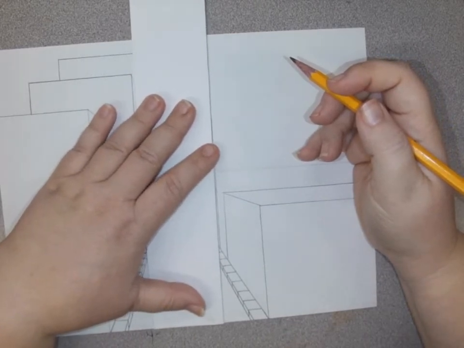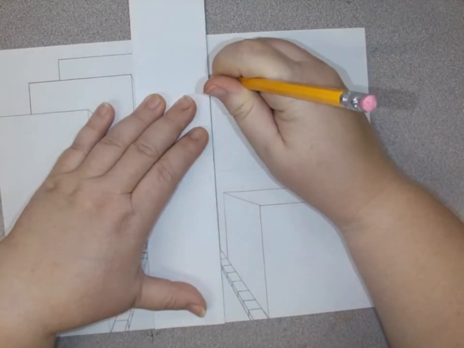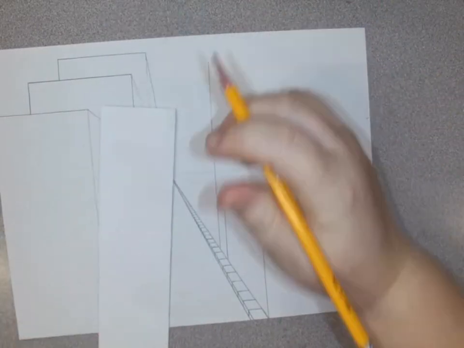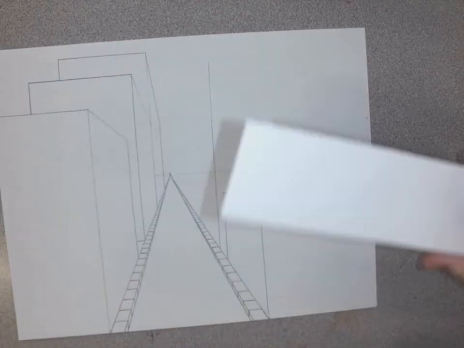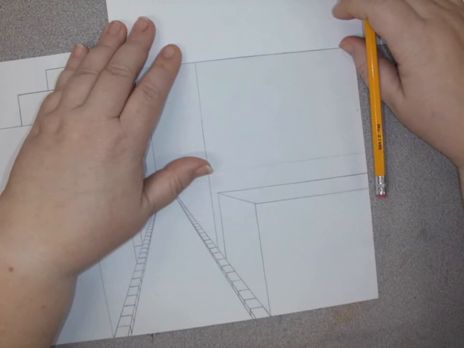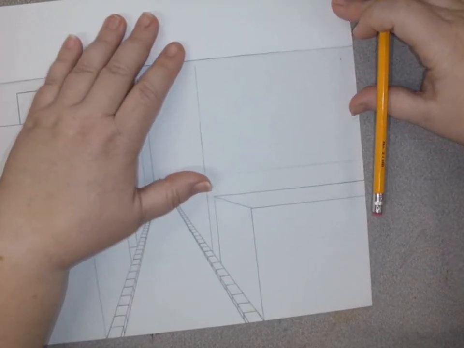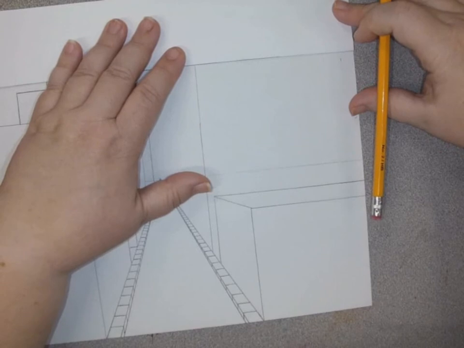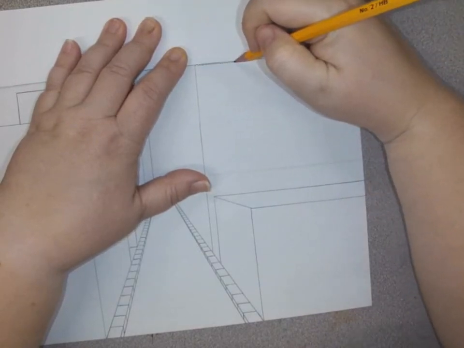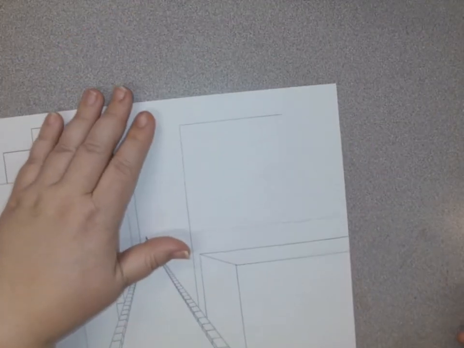I want this to be my tall building. Okay, so now I'm going to bring this across. Make sure I'm on the edge of my paper so I know I'm drawing a straight line. I'm going to stop right about here.